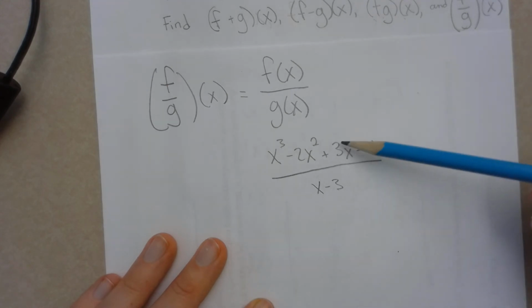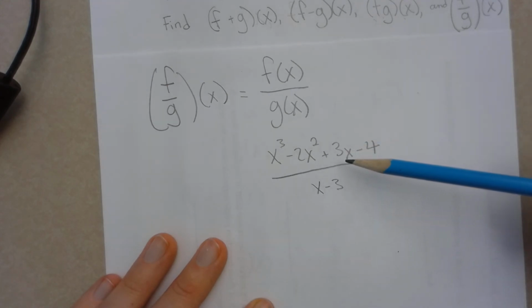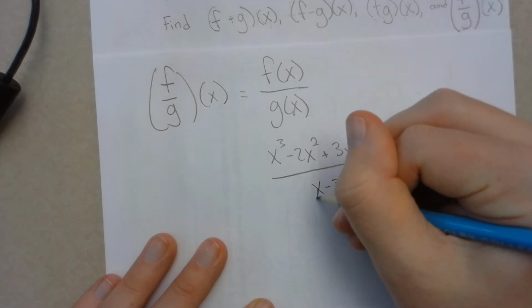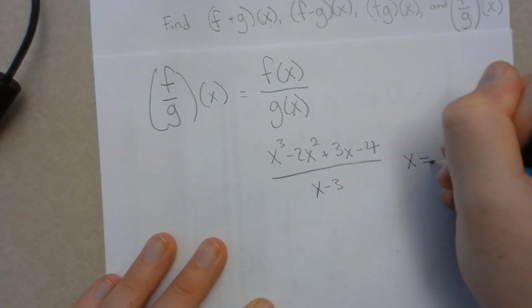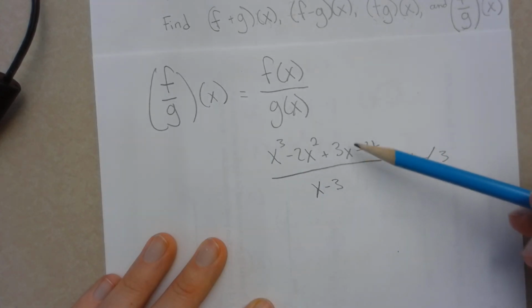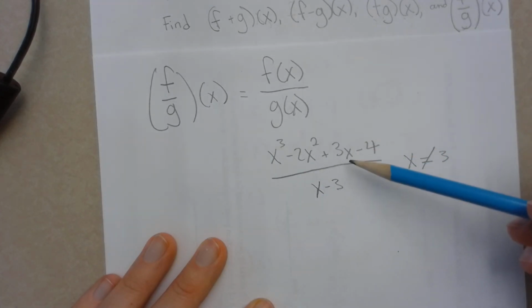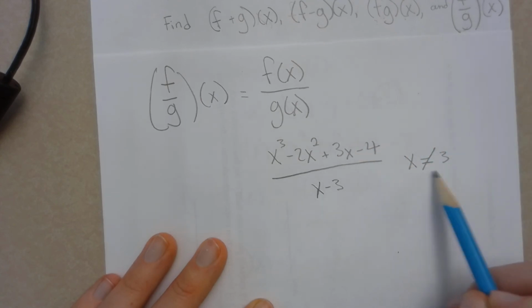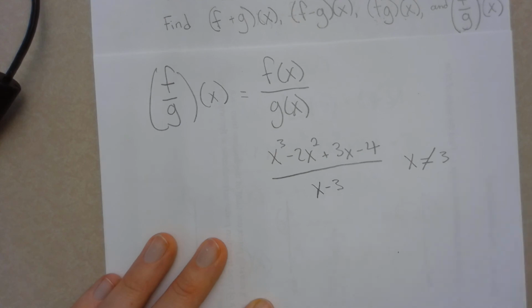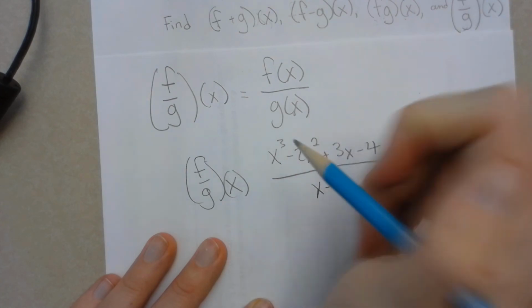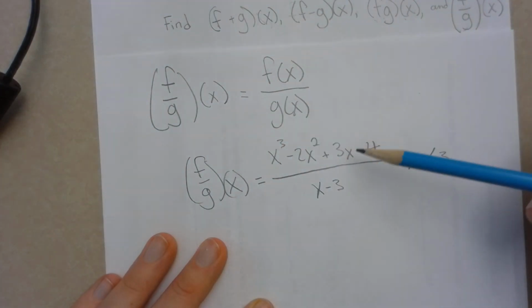We also have to keep in mind when we're dividing that we may end up altering our function's domain. In this case, we can't have x be 3 because that would end up making our function undefined. Right, we'd be dividing by 0. So we have to specify, okay, x cannot be 3. So f divided by g of x equals this right here.